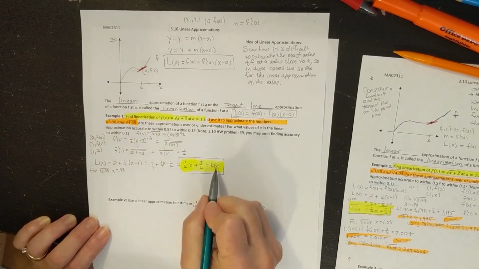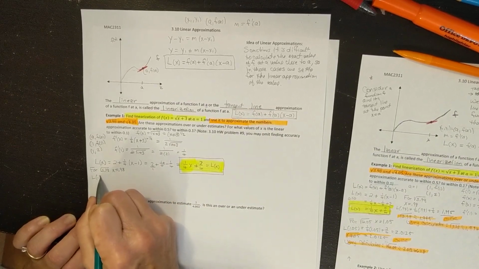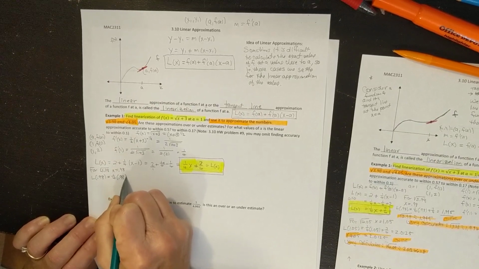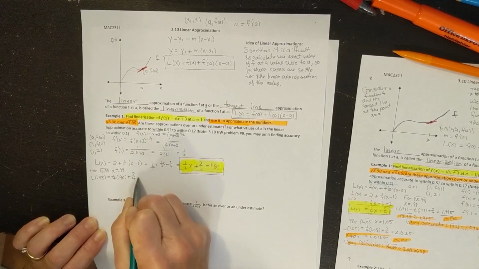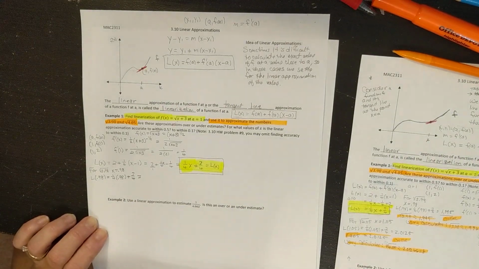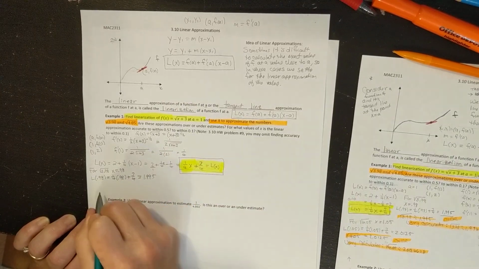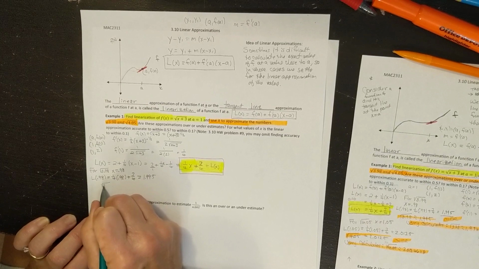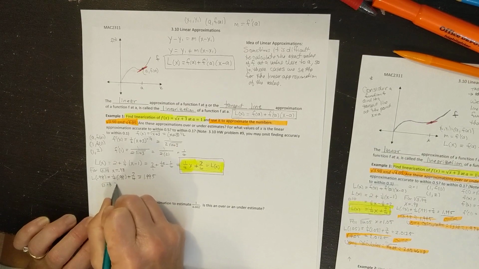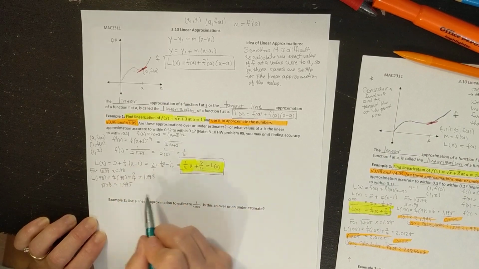So all I do is plug in. This is my linear approximation, L of 0.98, equal to 1/4 times 0.98 plus 7 over 4. When I plug those numbers in, I get 1.995. So by using the linear approximation, we found that the square root of 3.98 is very close to the value 1.995.